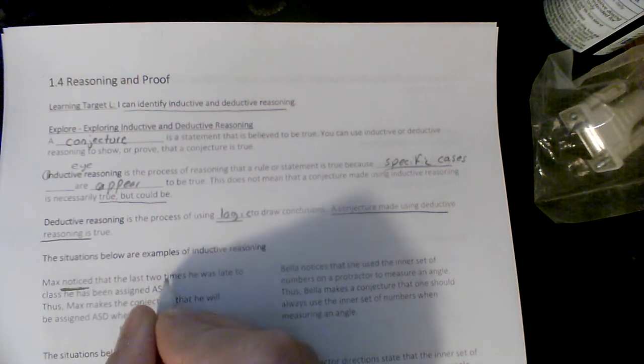Bella notices there's a key right there. It's probably true. She's using her eyes or observations. Max noticed the last two times he was late to class, he had been assigned ASD. Max makes a conjecture that he would be assigned ASD when he was late. That is definitely inductive reasoning, because he made observations and made a conjecture.